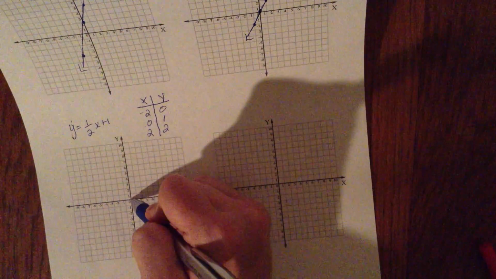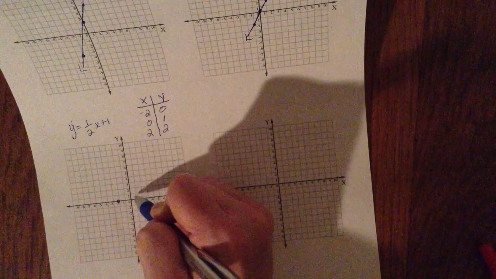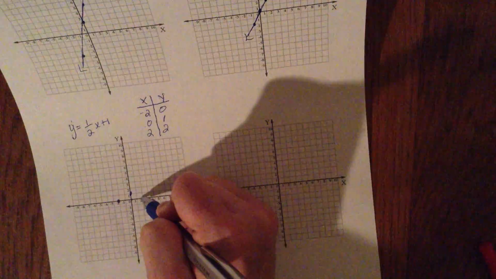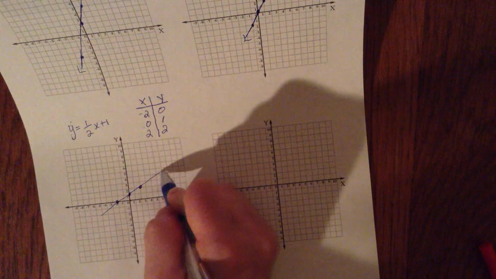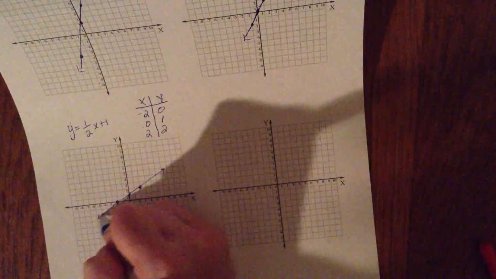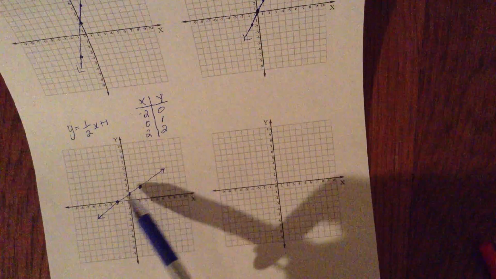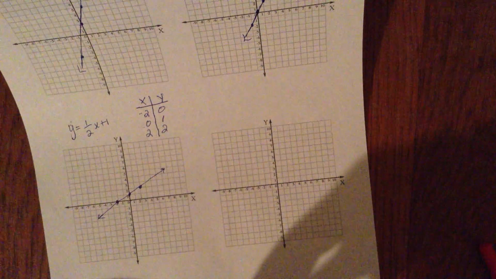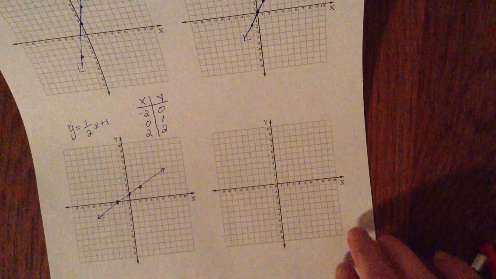2 times 1/2 is 1, 1 plus 1 is 2. So you plot your points, -2, walk to -2, fly to 0, walk to 0, fly to 1, and walk to 2, fly to 2. And you can choose at least 3 points. So at least 3 points will give you an idea of how the linear equation looks. So 3 to 5 points will give you a good idea.